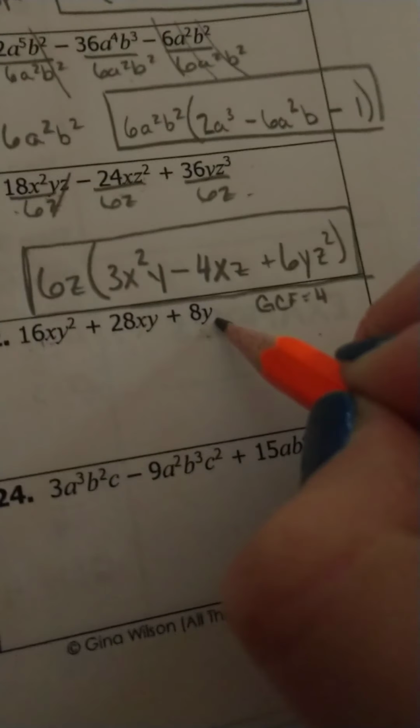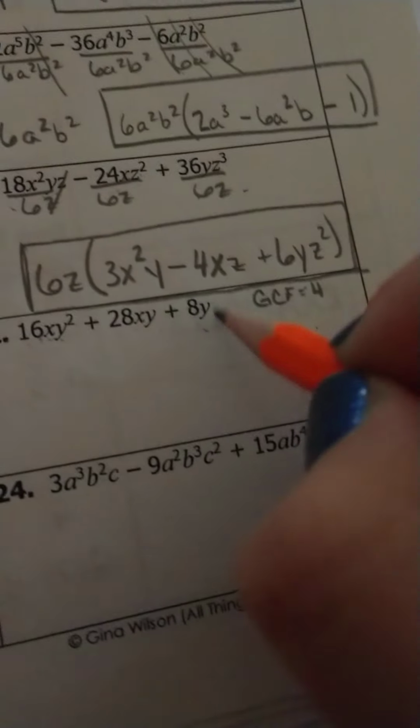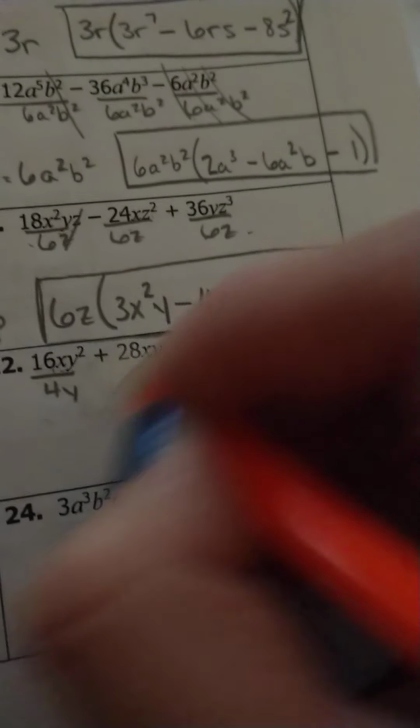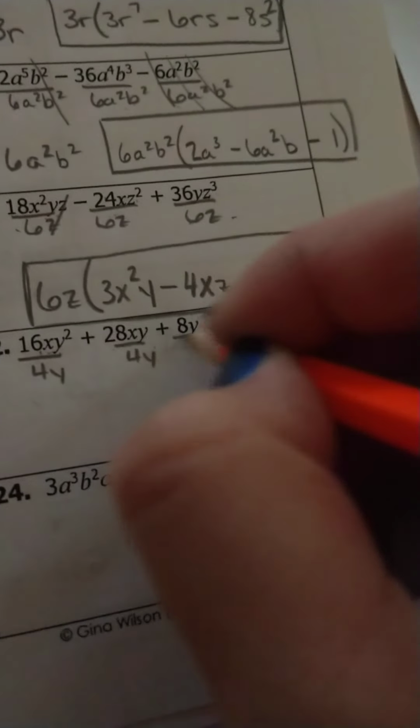X, X, no X, so I can't pull out an X. Y squared, Y, and Y. My smallest is a Y. So we're going to divide everything by 4Y. Put the 4Y out front.